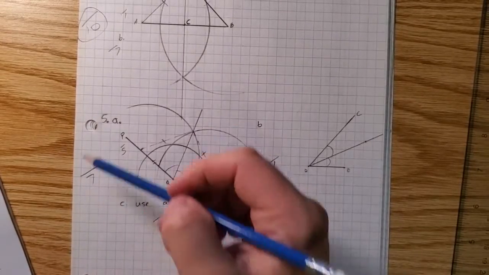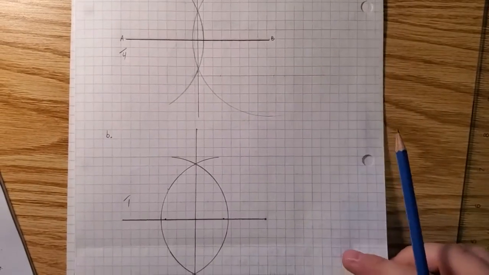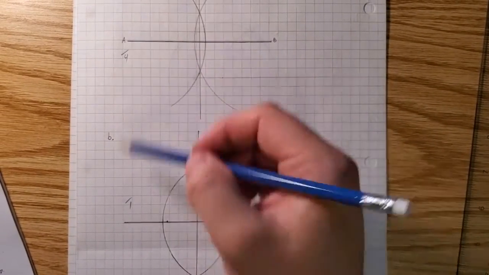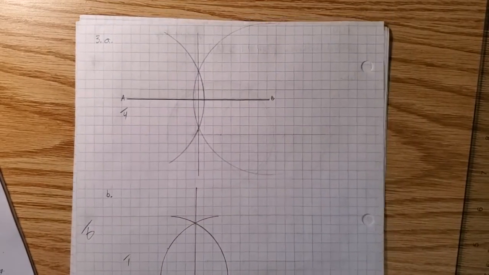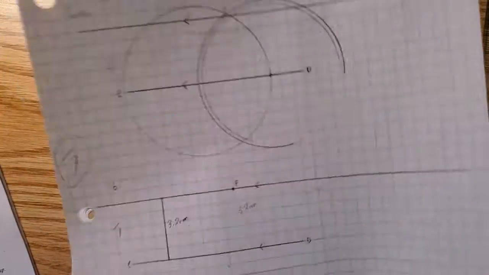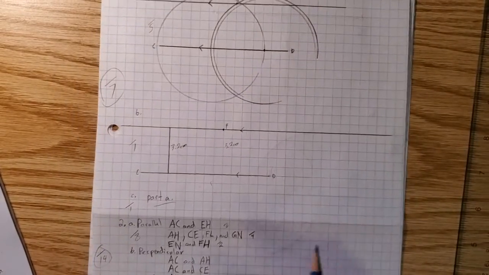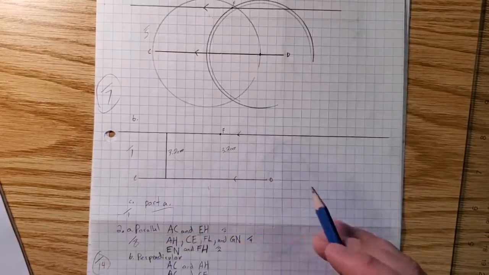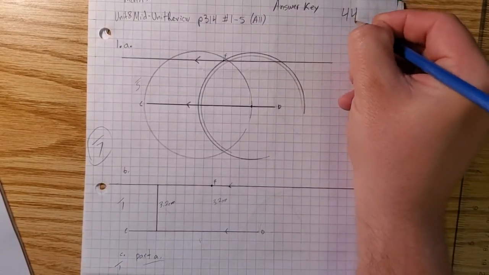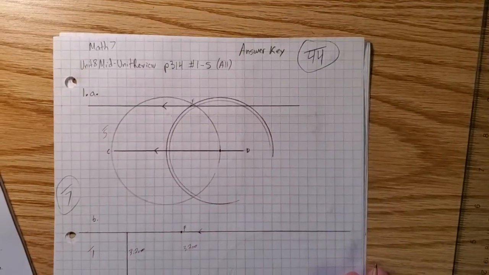So our mid-unit review is 17 for this page. Six more for this page for question 3. So 17 plus 6 is 23. Plus 7 for question 1 was 30. Plus 14 is 44 is what the mid-unit review is out of.